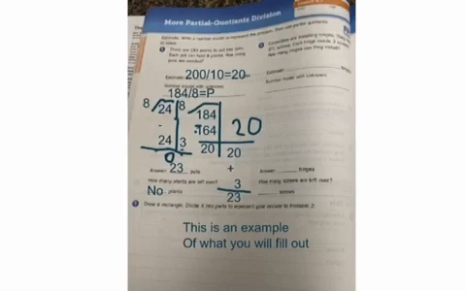And so we're going to put the 20 off to the side, because as you know, we'll be adding that to the other factor that we'll be using later on in the partial quotients division way. So another thing that I know is 8 times 3 equals 24. So I'm going to do 24 minus 24, and that equals 0.